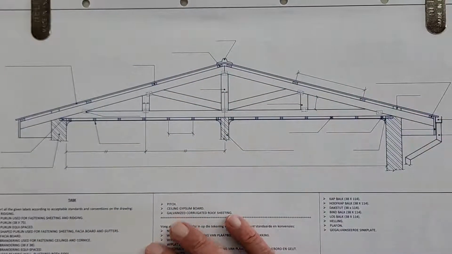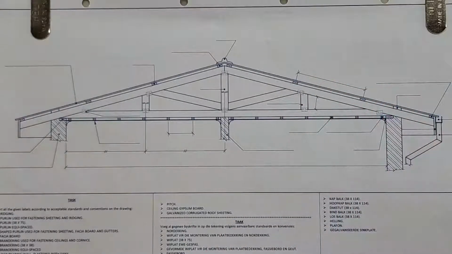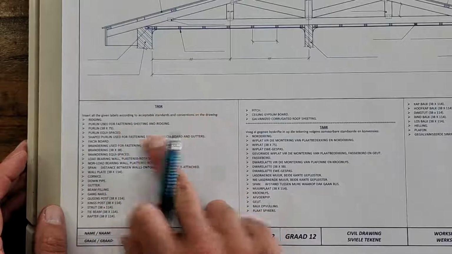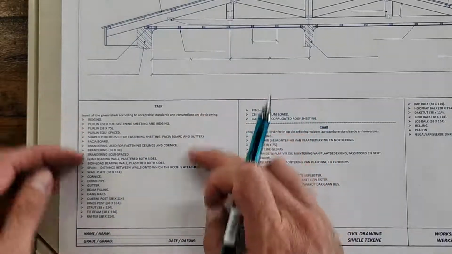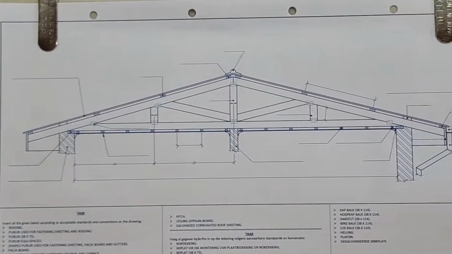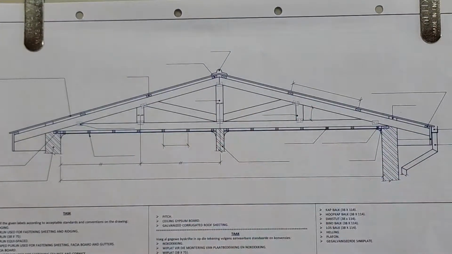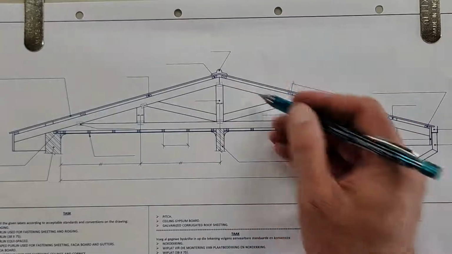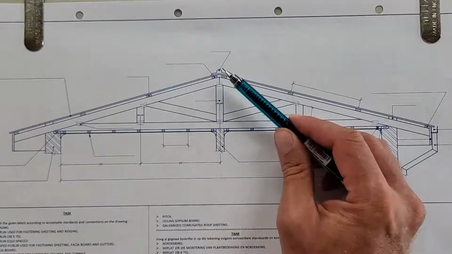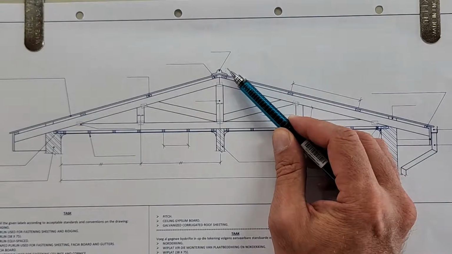Okay, let's look at, in this question, of course, they're asking us to insert the given labels according to the acceptable standards and conventions. So of course this list will be helpful for us, but we are just going to talk us through the different components here, and I'd like you to keep up with me. Okay, so kom ons begin hier in die boeke en gaan ons so in die ronde. Here we have a ridging, nokbedekking.